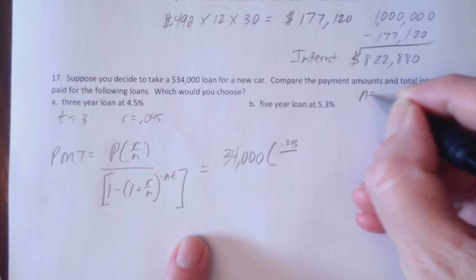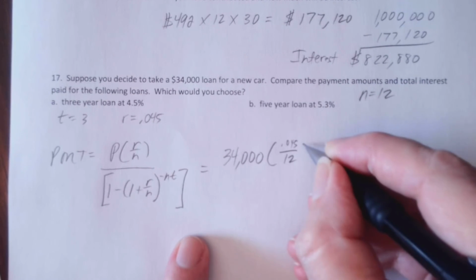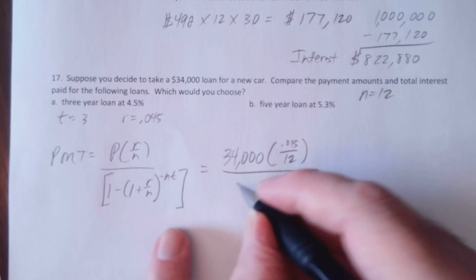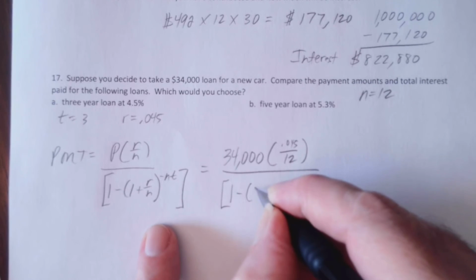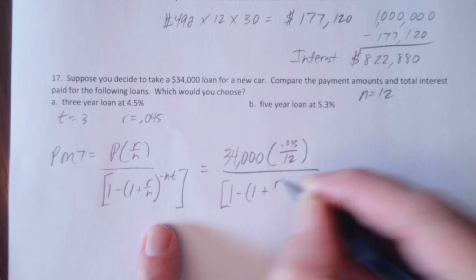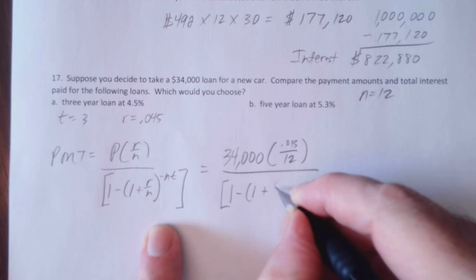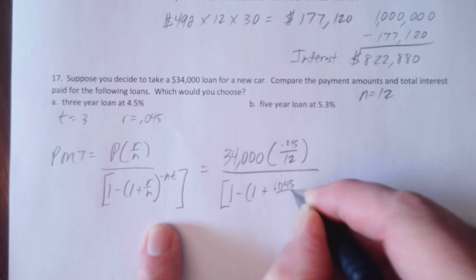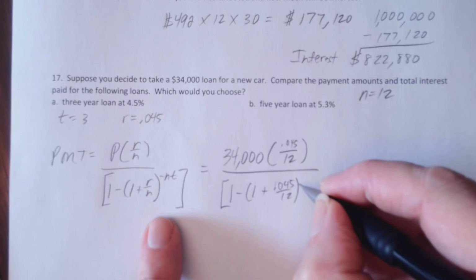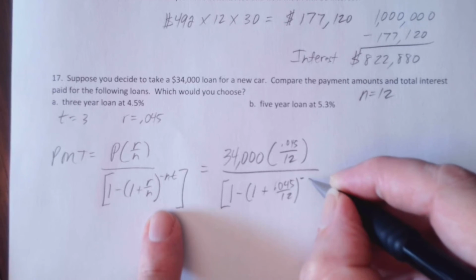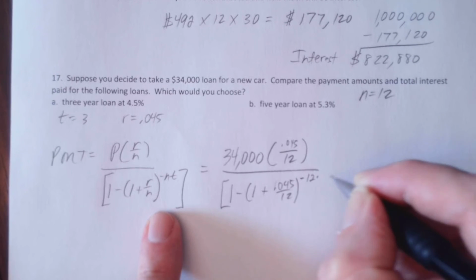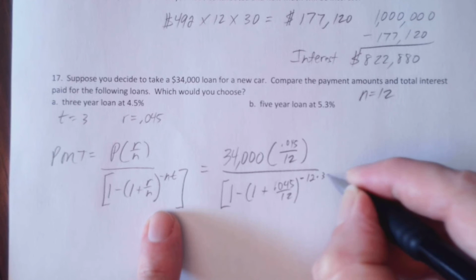So n is 12. In the denominator, we're going to have 1 minus 1 plus 0.045 divided by 12 to the negative 12 times t, which is 3.